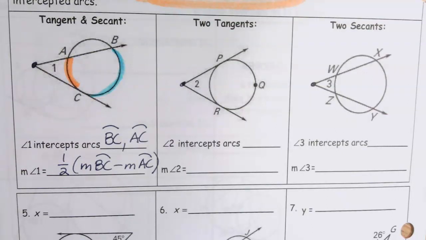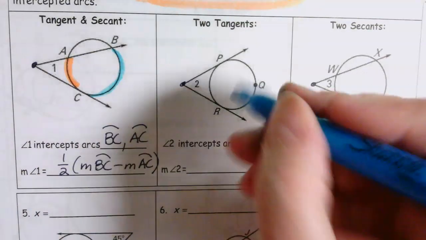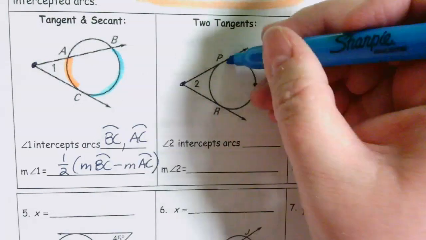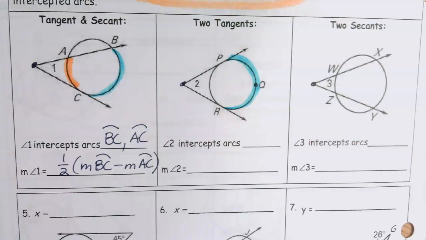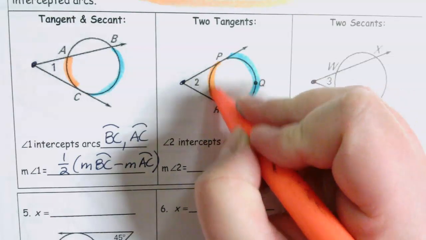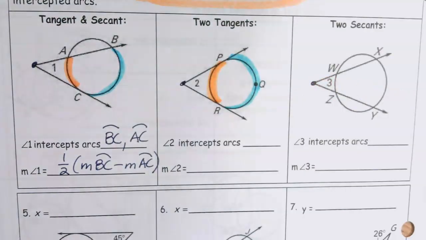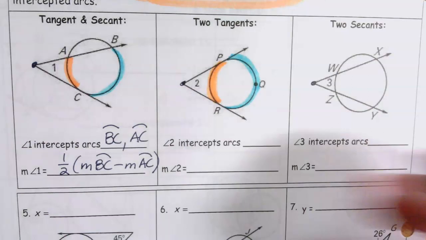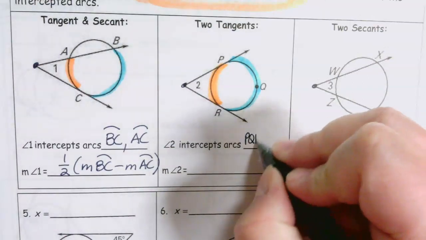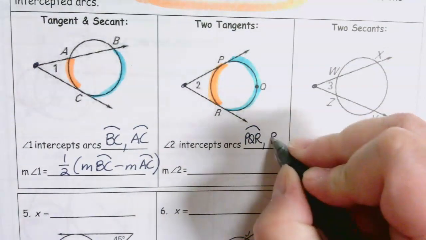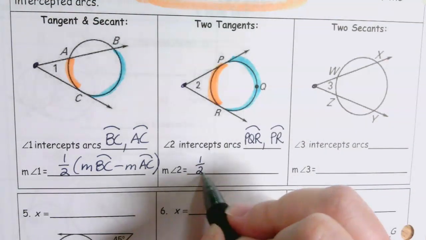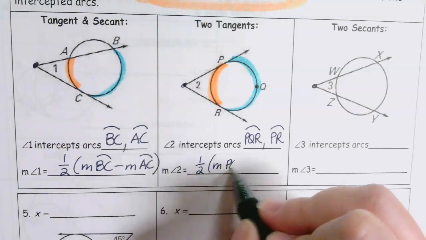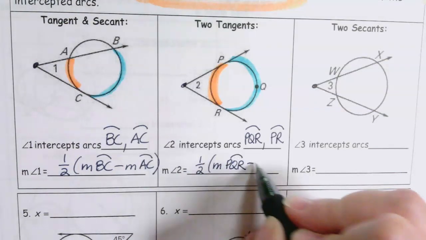Next up, 2 tangents. We have the larger arc here from P to R through Q. And the smaller arc also goes from P to R, but not through Q. So notice that together, those 2 make up the whole circle. So my 2 intercepted arcs are PQR and PR. And so my angle 2 is half the difference. So that's the measure of PQR minus the measure of PR.